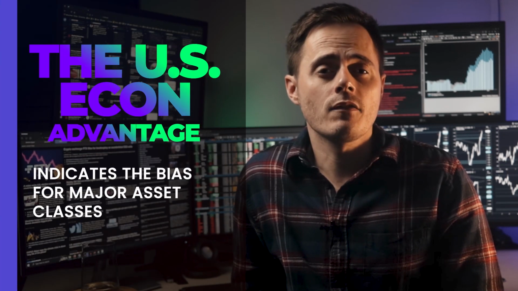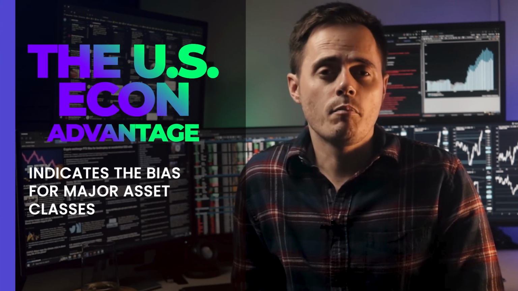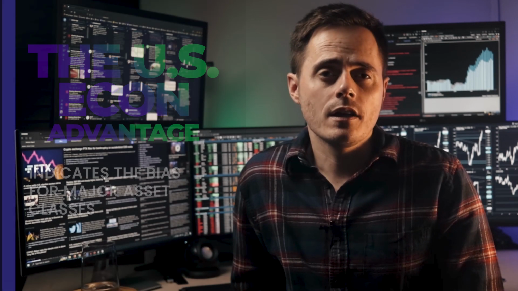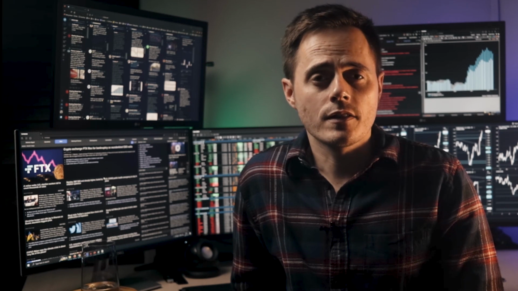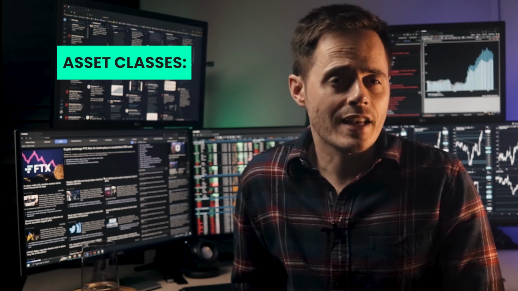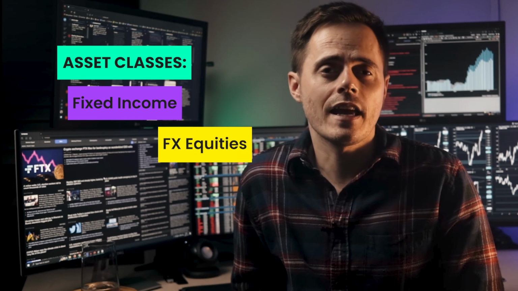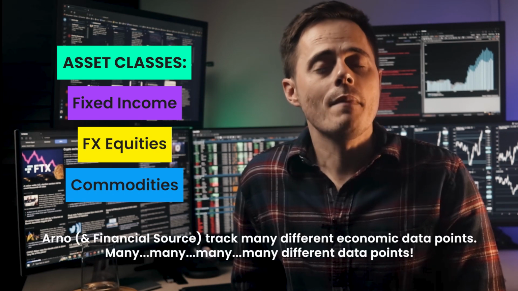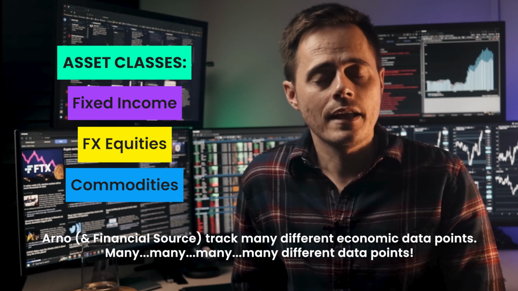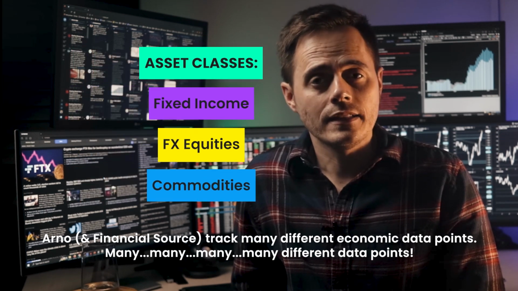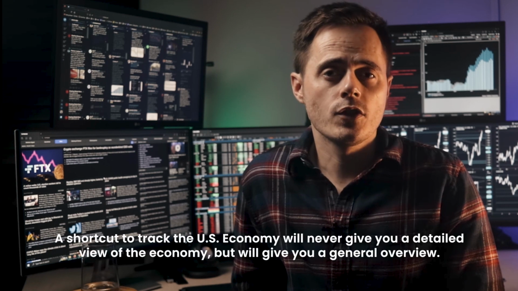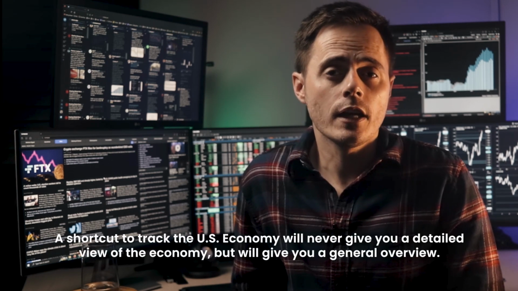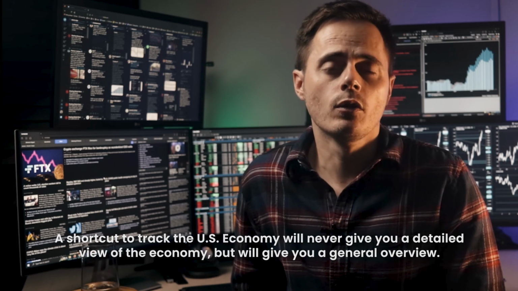And knowing that will give us a pretty good idea of the bias for major asset classes. So knowing where the US economy goes and thus where the Fed should take policy is important for various asset classes: fixed income, FX, equities, and commodities. Now, let me start by saying that we track many different economic data points. So using a shortcut version will never be able to give you a detailed view of the economy. However, it should be enough for a general overview.